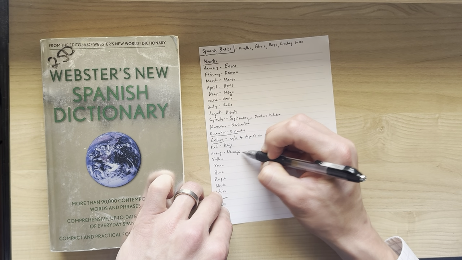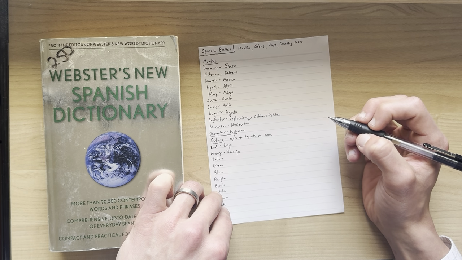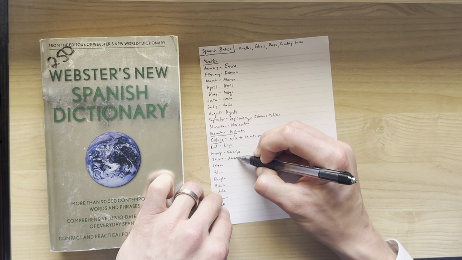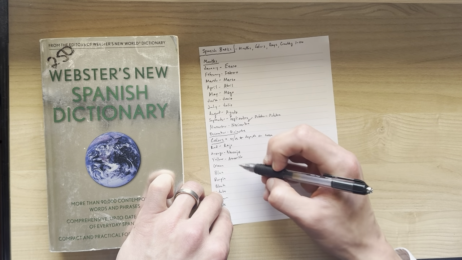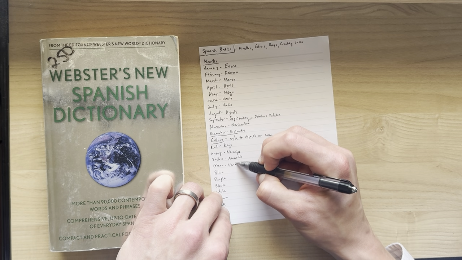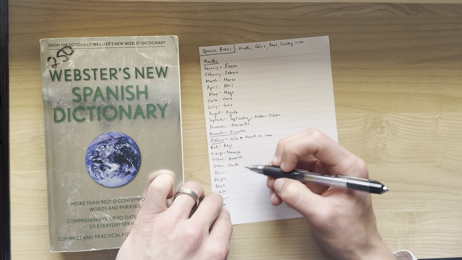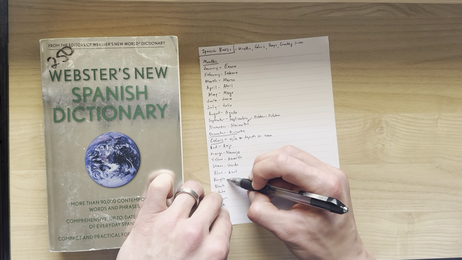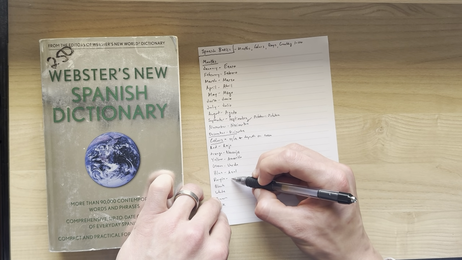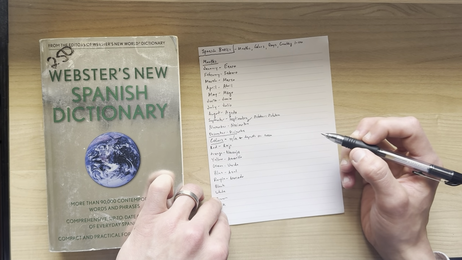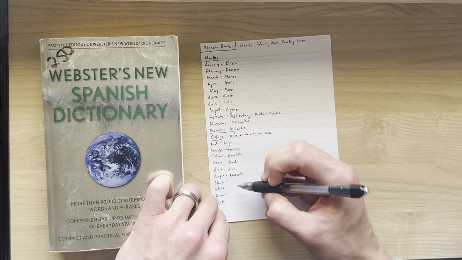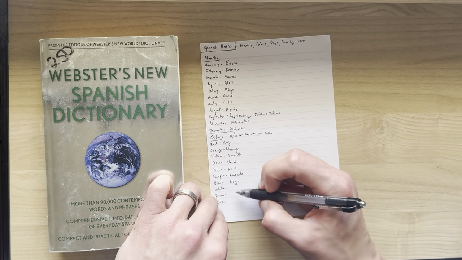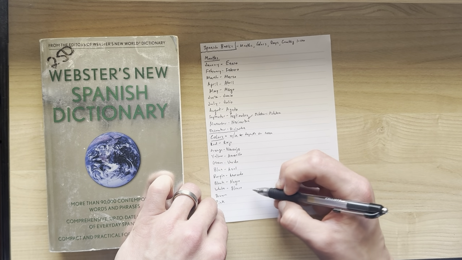Orange is naranja. Yellow, amarillo. Green is verde. Blue, azul, A-Z-U-L. Purple is morado. Black is negro. White is blanco.